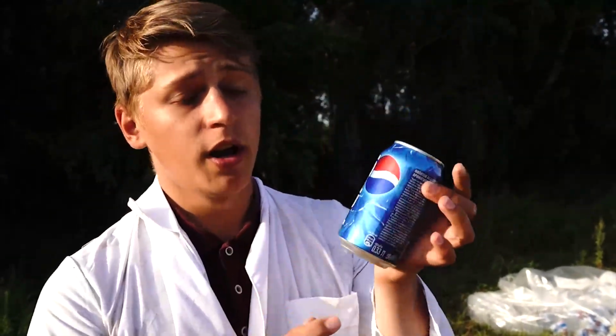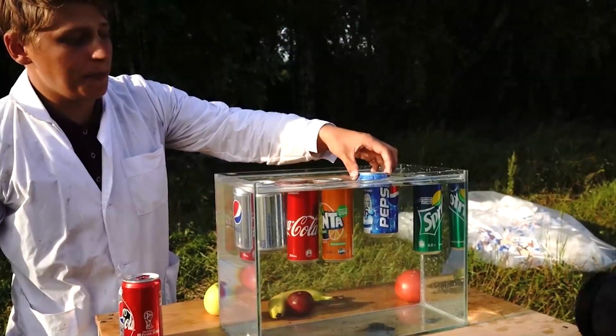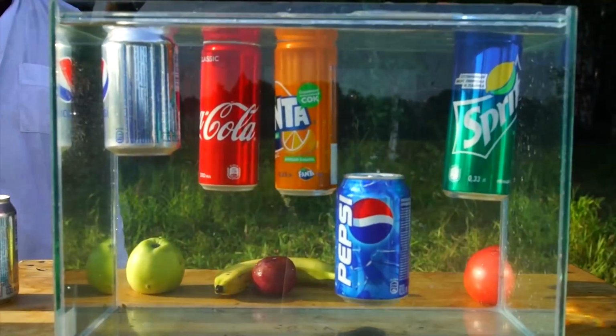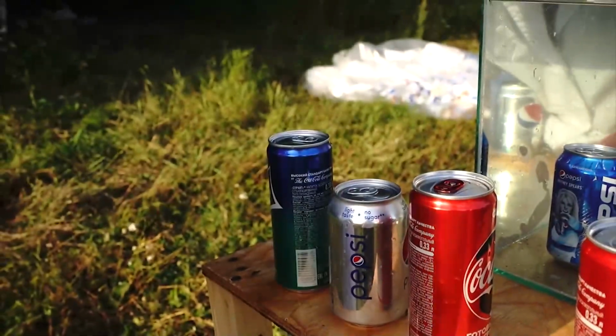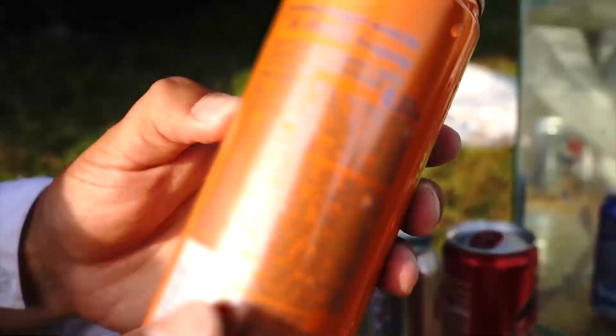However, despite all of this, if we lower this can in, then surprisingly it will sink. How did it drown if there was air inside of it? How could this be possible? Actually, it's all because of sugar, which is found in all sodas. For example, a can of Fanta contains 8 grams of sugar, and if we were to take a look at the Sprite, then it only contains 2 grams of sugar.